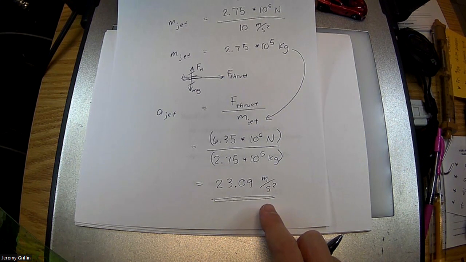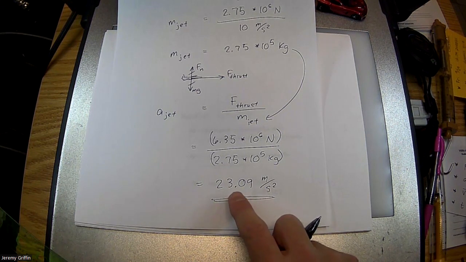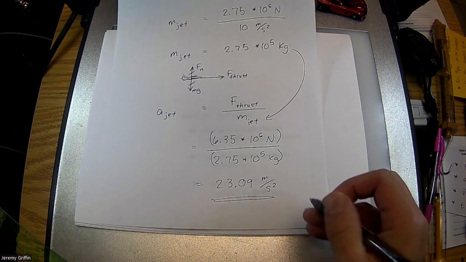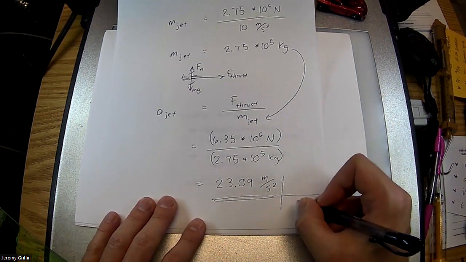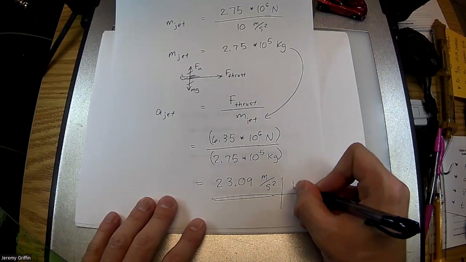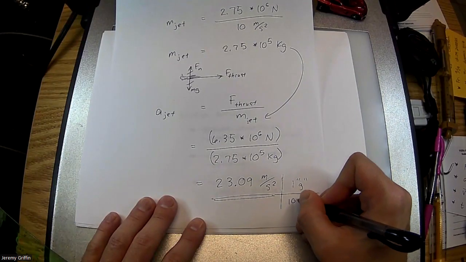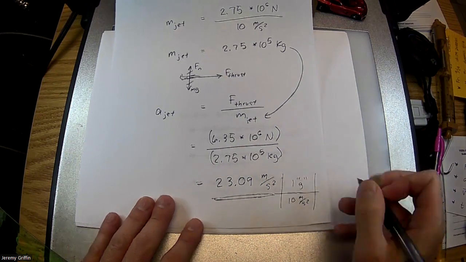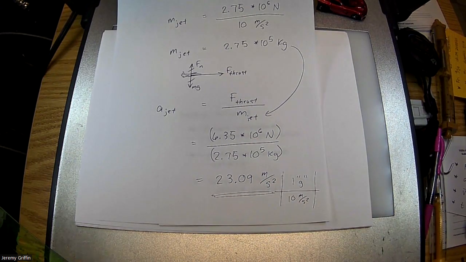How many? 230. Yeah, like 2.3, like 2.3 G's, right? Because here's how you do dimensional analysis. You could say every 1 G is about 10 meters per second squared. So like 2.3 G's.